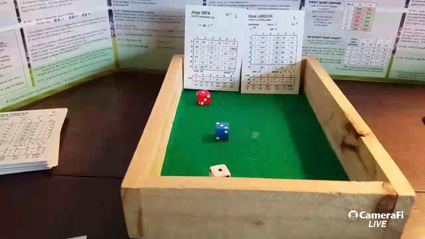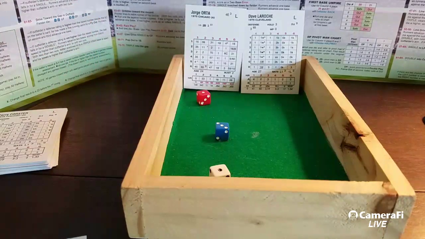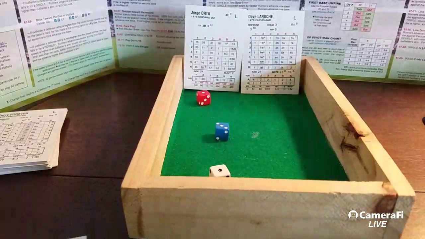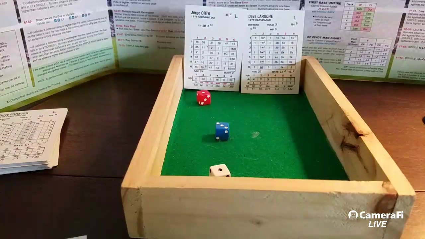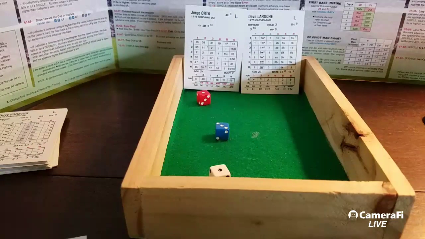LaRoche against Orta, 1-1. 1-1's a 15, and a 1-3 is a 1. It's a 6. That's an infield single plus a potential error, so the run's going to score regardless of the error. Use that. So that makes it a 5-1 game. Now let's check for an error.